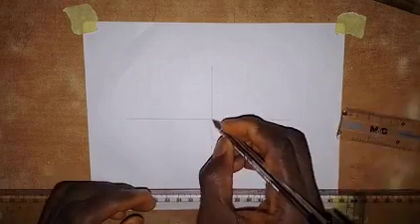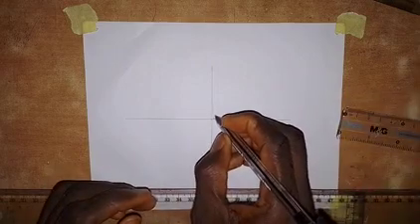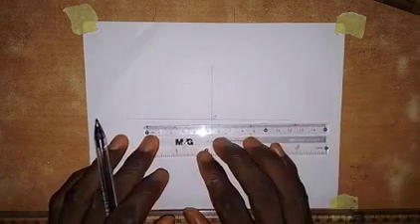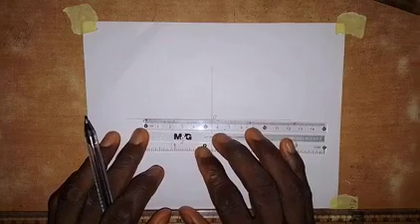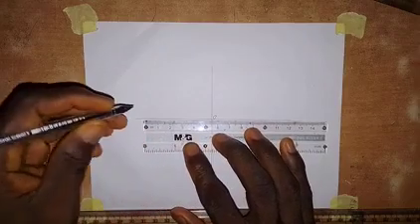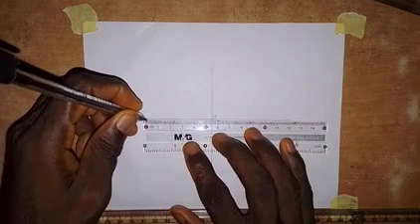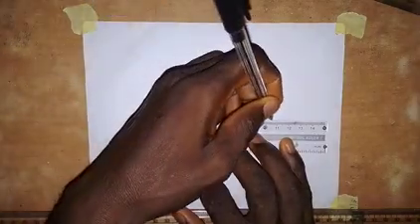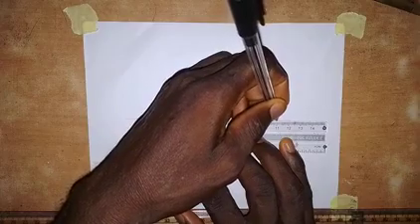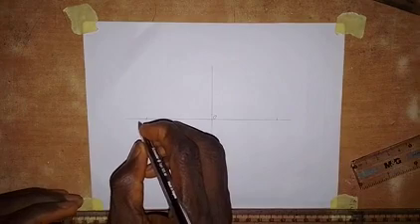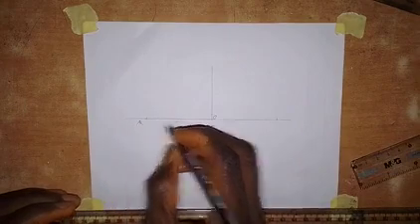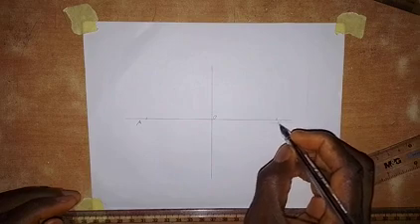Let me call this point O, where the two lines intersect. We take 55 millimeters to the left side and 55 millimeters to the right side to make it 110. This is point A, while this is point B.